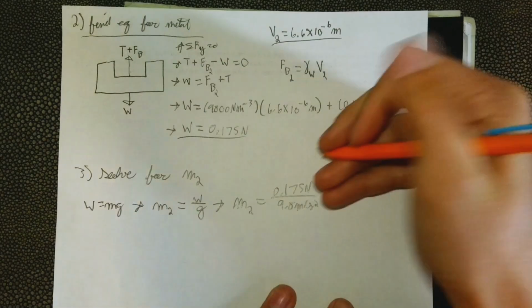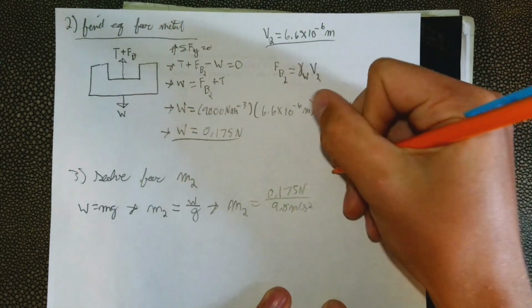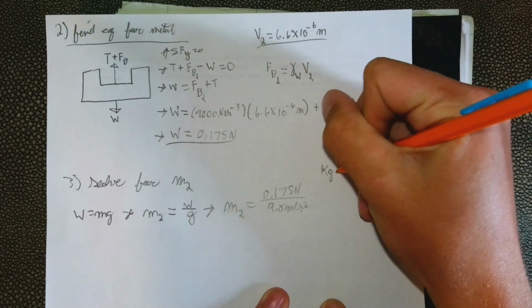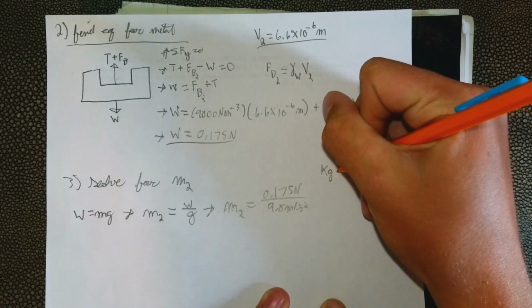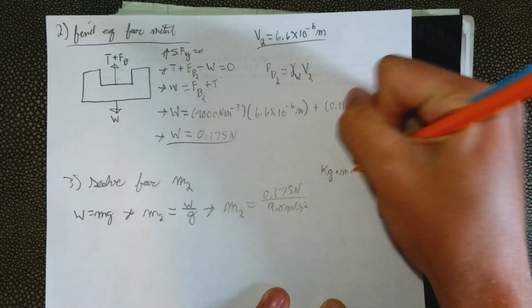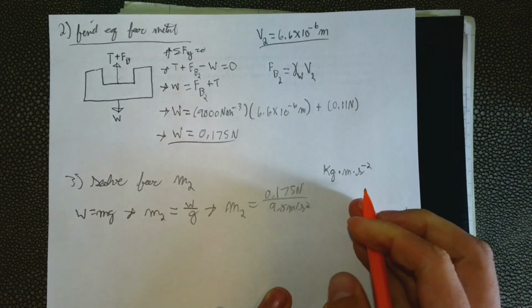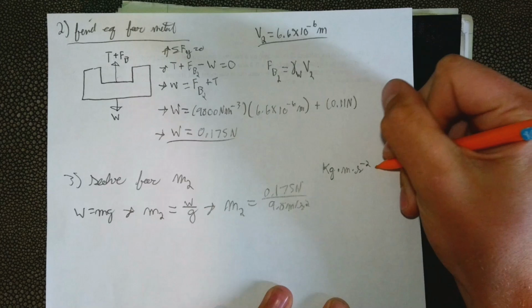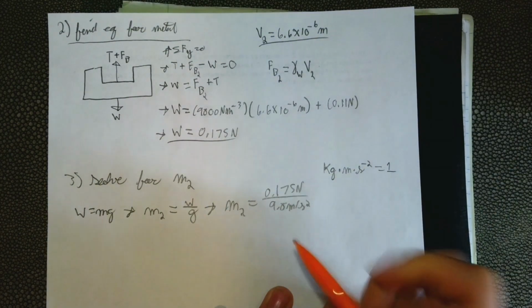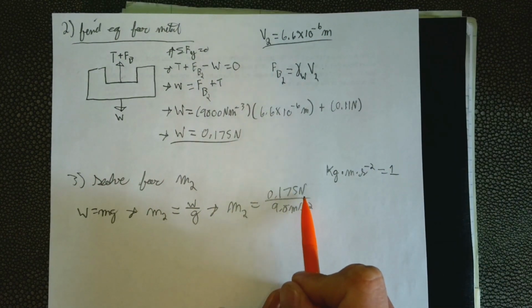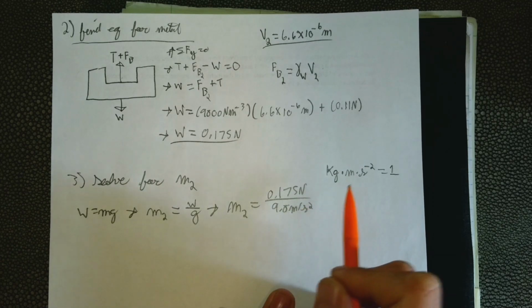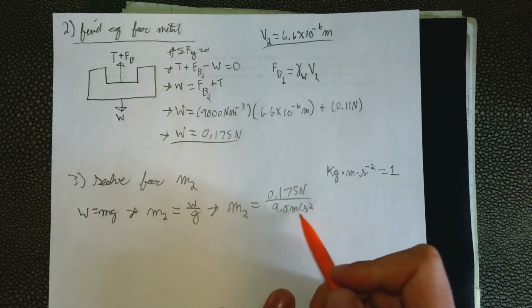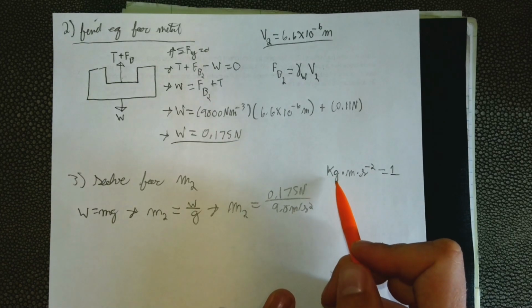So if we put that in a calculator, you need to know this unit conversion. Kilogram times meter per second squared is equal to 1 newton. So if we can rewrite that as that, and then get this meter per second squared, we'll get that to cancel out. We'll just be left in kilograms.